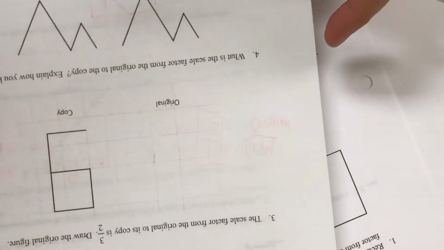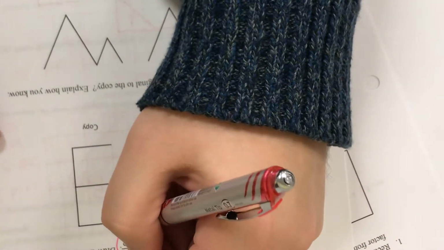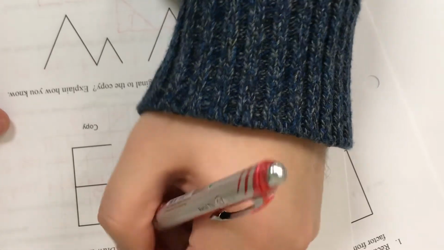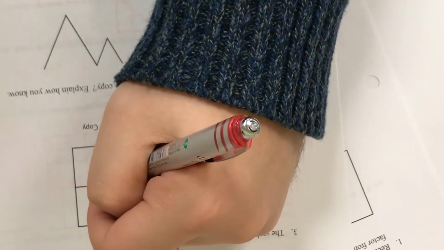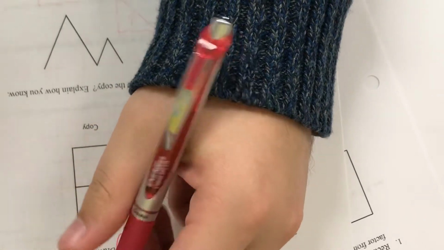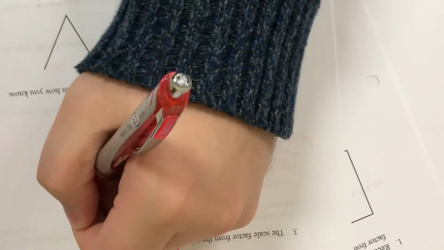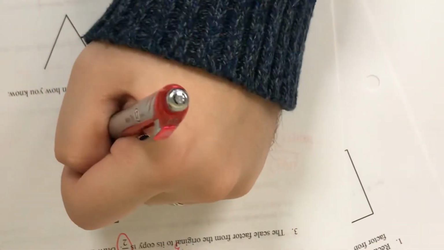And now we have the scale factor from the original to its copy is 3/2. So now we're going backwards, right? If the scale factor going from the original to the copy is this, what is the scale factor going backwards? It would be the reciprocal, so 2/3. So this side looks like it's 3 units long. This side is 1, 2, 3, 4, 5, 6. So I'm going to take each side. This side is 3, this side is 3, this side is 3.